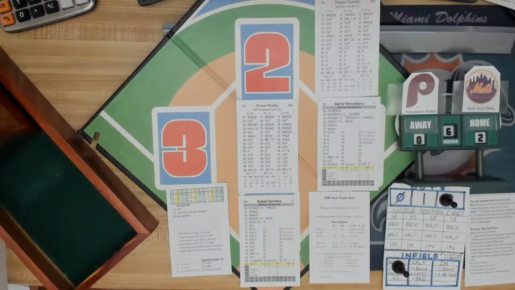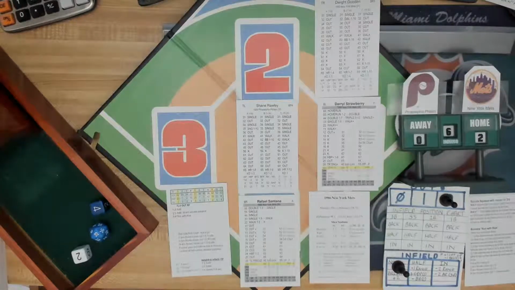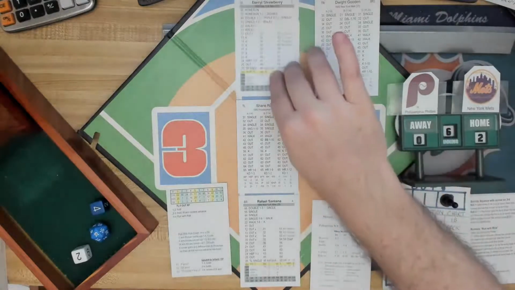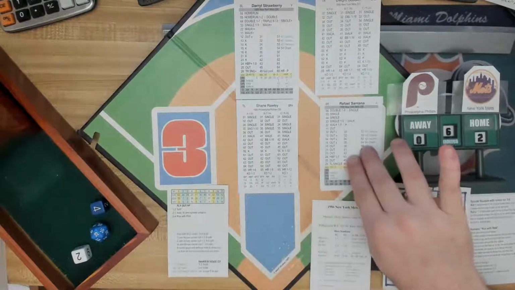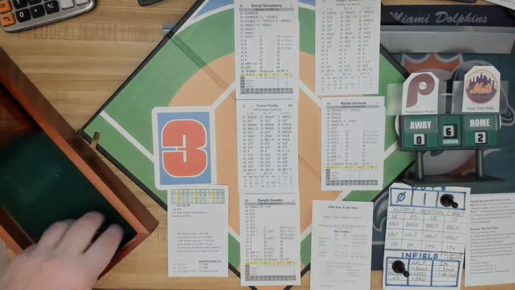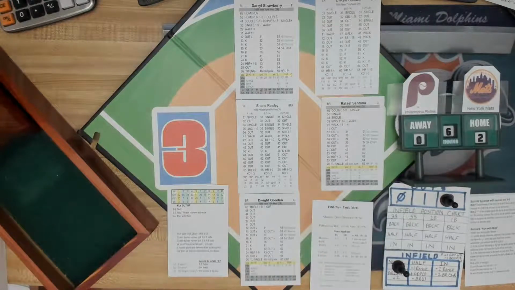And now Rafael Santana. Here's the pitch to Santana. 42. And on Rawley's card, that's going to be a walk. He walks Santana. Runners at first and second now. And that will bring up Dwight Gooden. And yes, I'll have him bat. 2 outs. Pitch from Rawley.